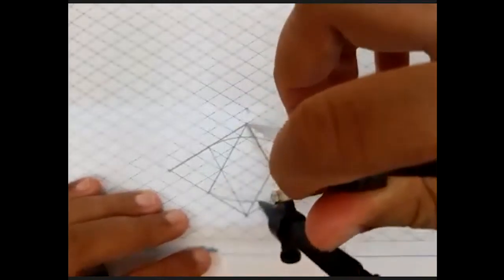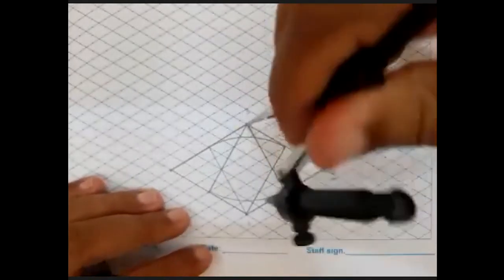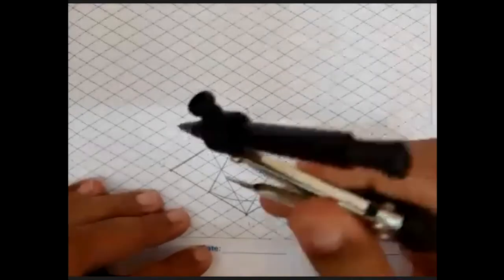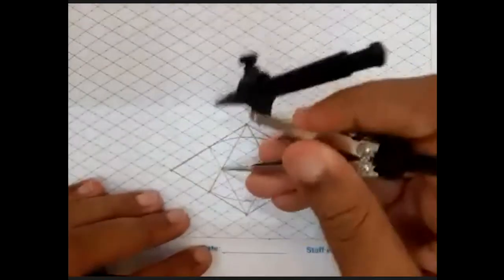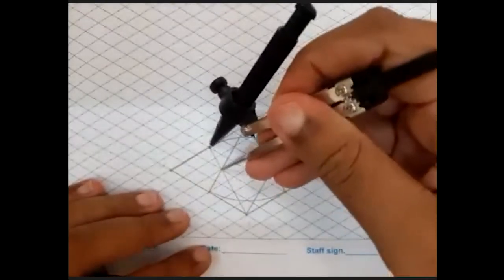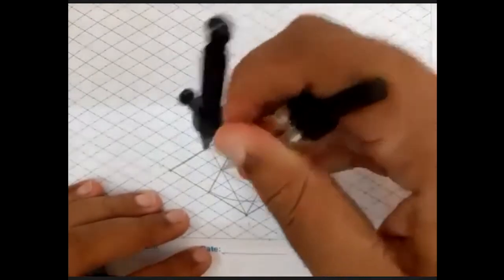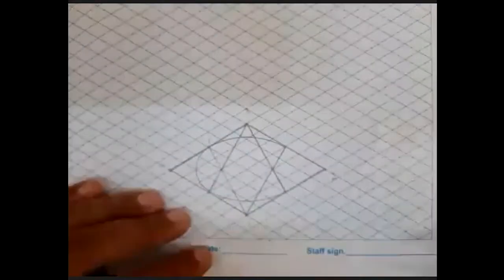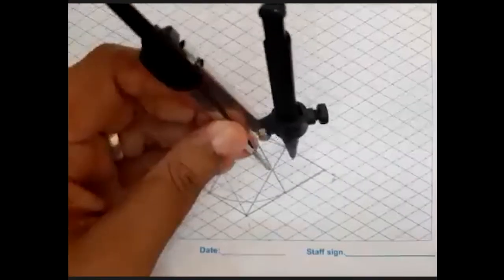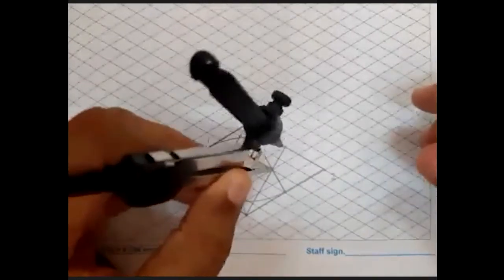This is what I'm going to draw here. Then with this point as center and the line which we have drawn as my radius on the circle, I'm going to complete the arc. Similarly, with this point as center and the line which I have drawn, I'm going to draw the arc.